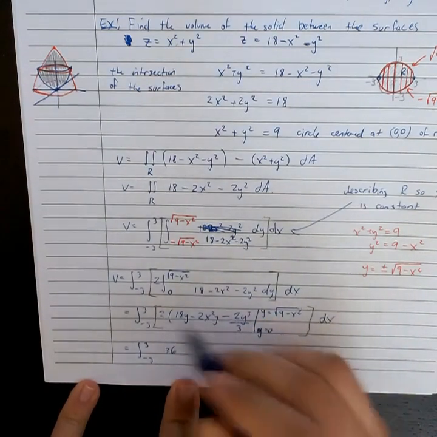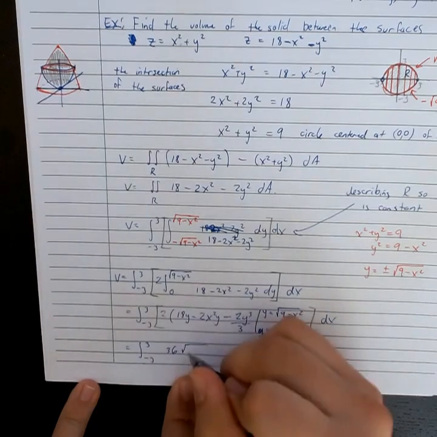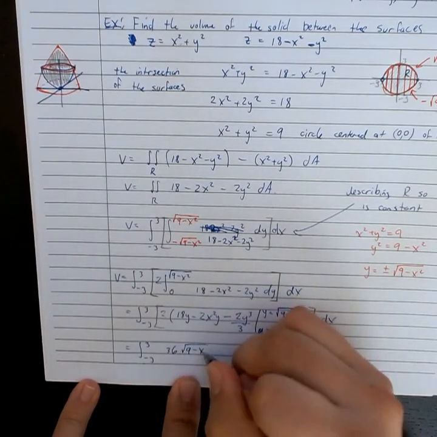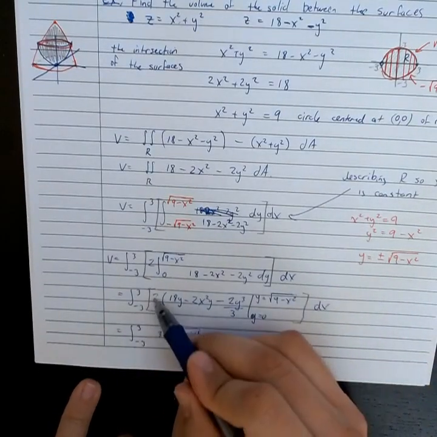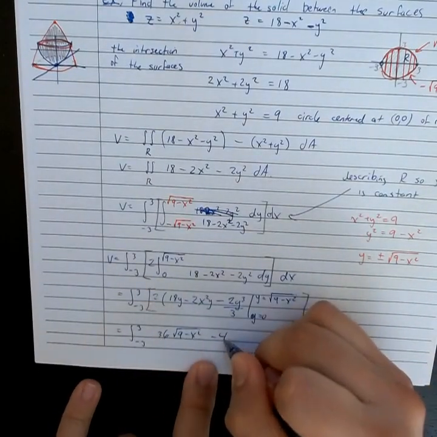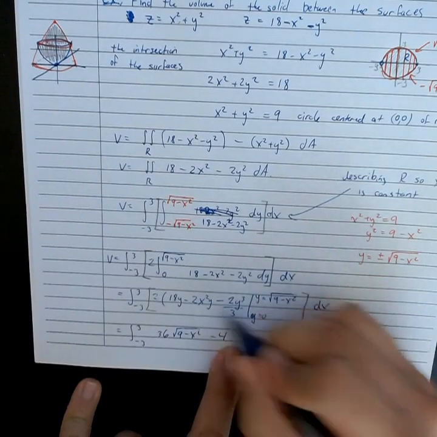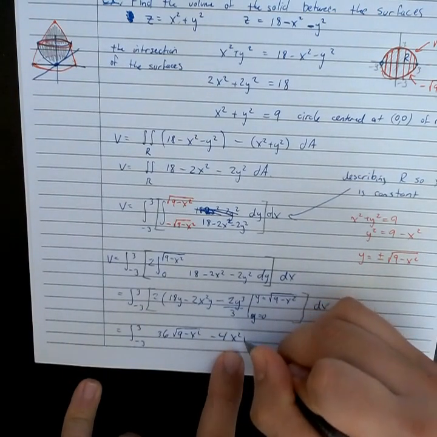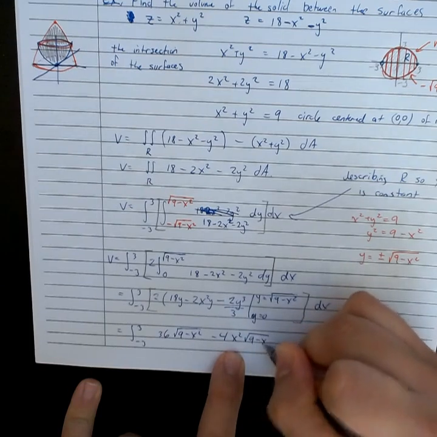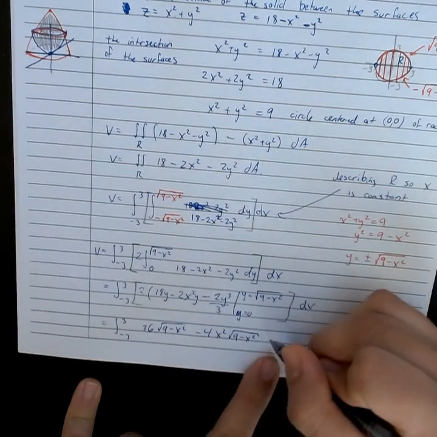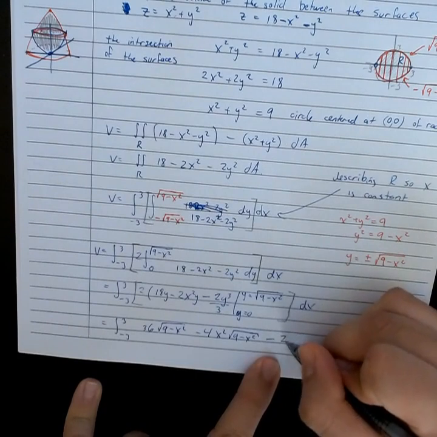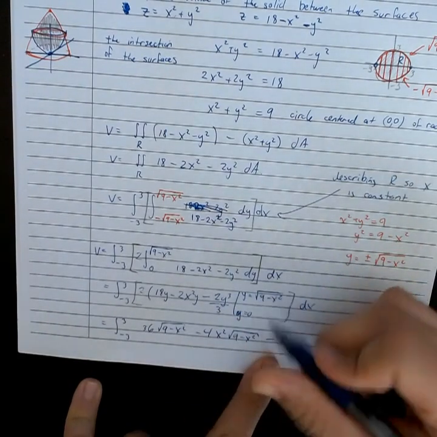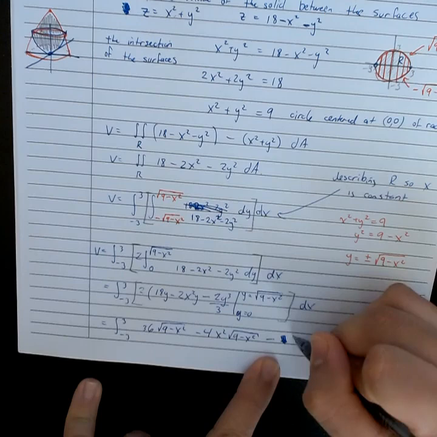And now that y is being replaced by that expression, 9 minus x squared. Here that's 2 times negative 2, that's minus 4. And again, that y is being replaced by that expression. So that's minus 4x squared, square root of 9 minus x squared, minus 2. I'm distributing the 2, so it should be minus 4 over 3.